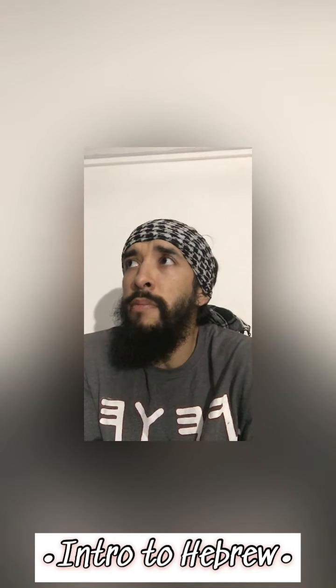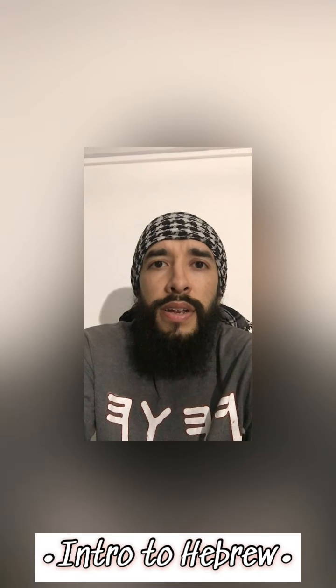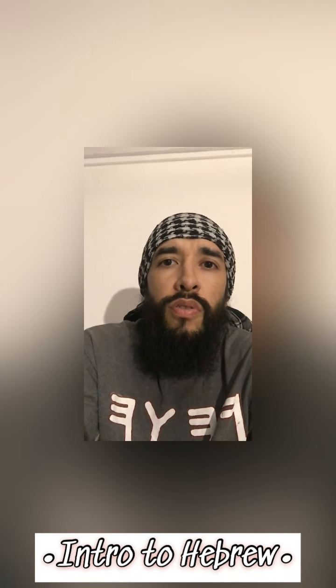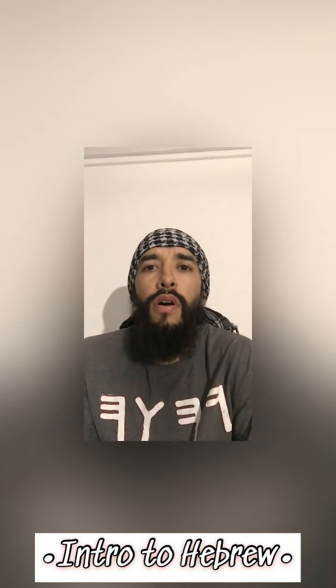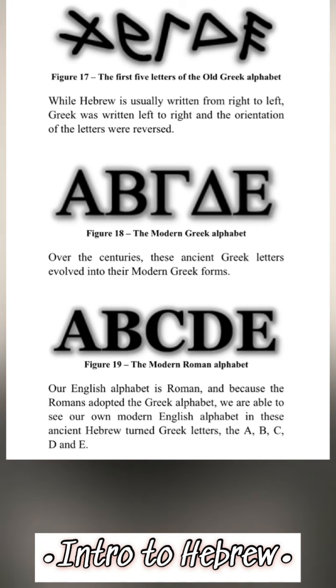giving you the false name of our Messiah, Jesus, right? So just like that, the Greek letters evolved into their modern Greek forms, as you can see here on the top. And then, as most of you know, after the fall of the Greek Empire, the Romans came into power, right? And there, on the bottom, you can see the modern Roman alphabet.